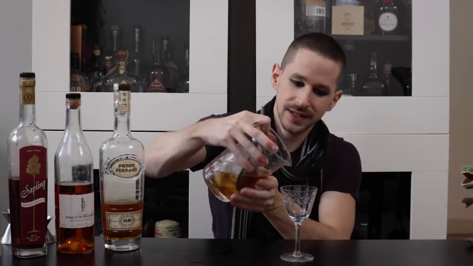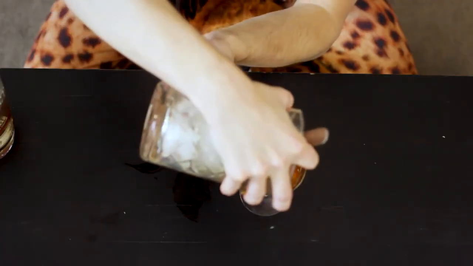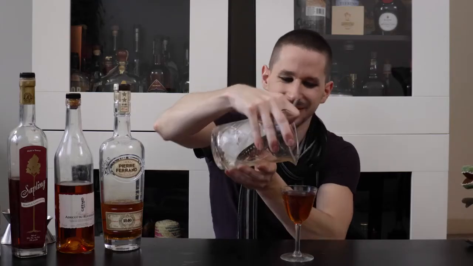We're going to get our hawthorn strainer, give this a little pour. Oh man, for a second I thought it was too much and it was going to overfill the glass.